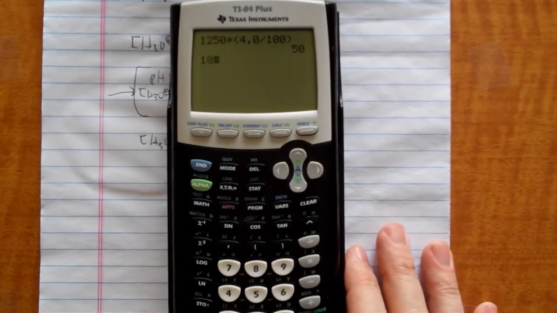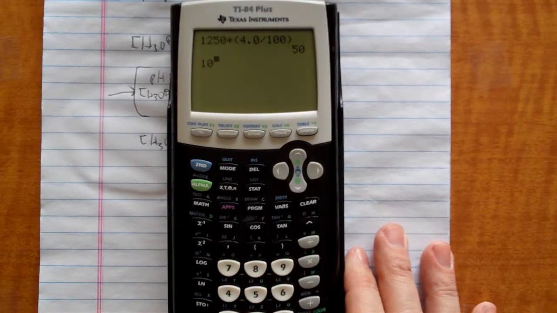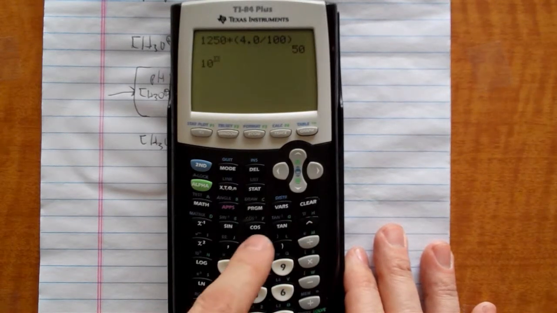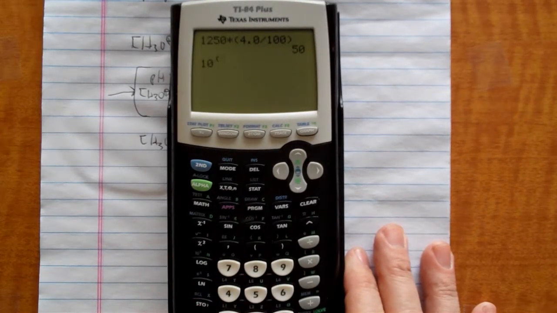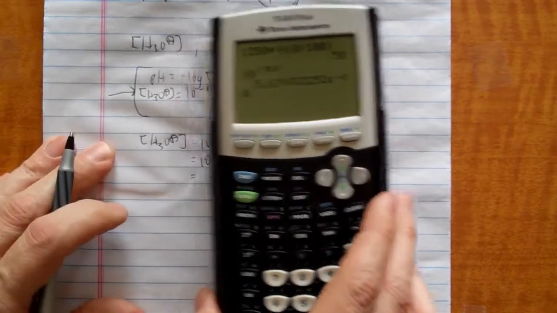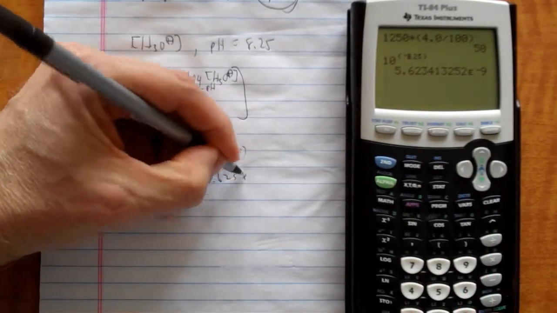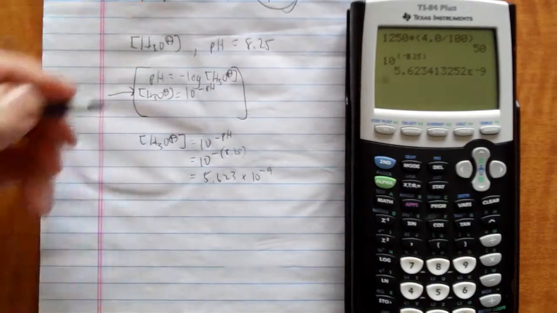Ten raised to the... Okay, first I'm going to say 10 raised to the minus 8.25. Enter. Okay? And that gives me 5.623 times 10 to the negative 9.